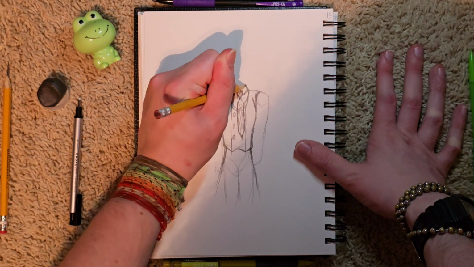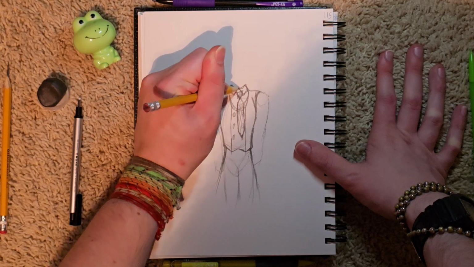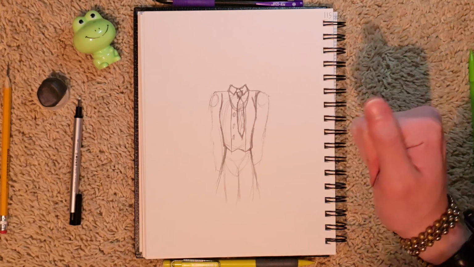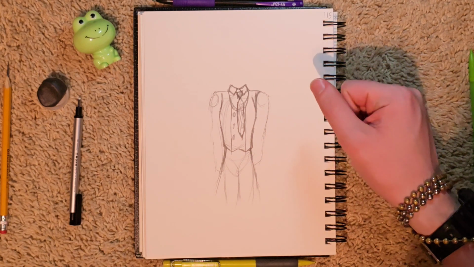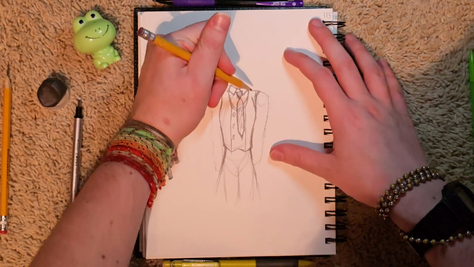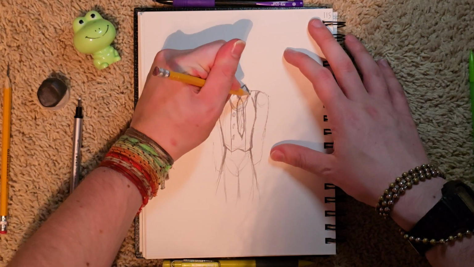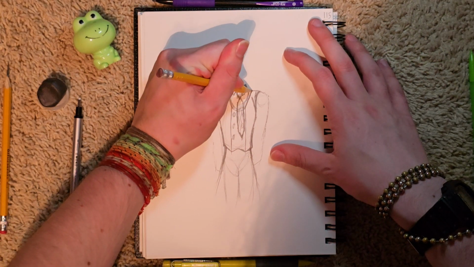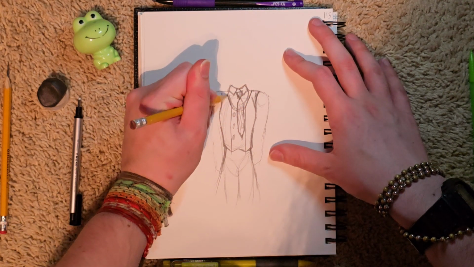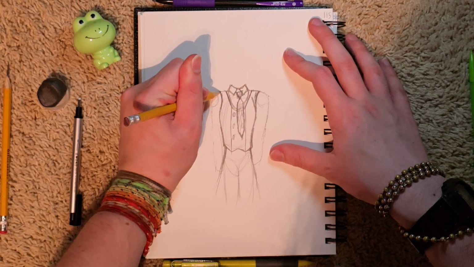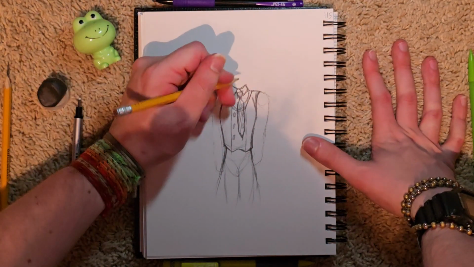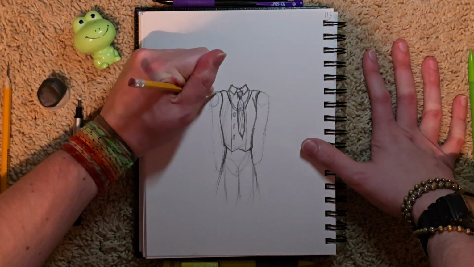Alright. There we go. Perfect. I mean, it's not, but I don't care. How are we going to draw these shoulders, though? That's the question. Well, first, let's go ahead and make this have a design as of how it should be on there. There we go. Now, how are we going to put the arms?